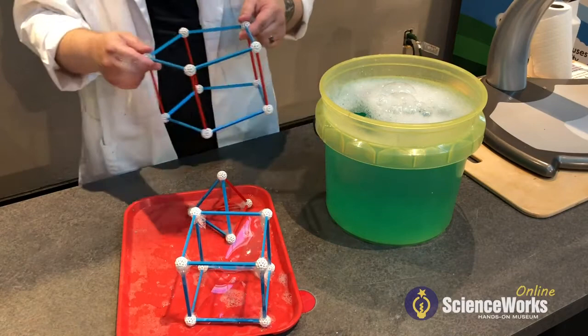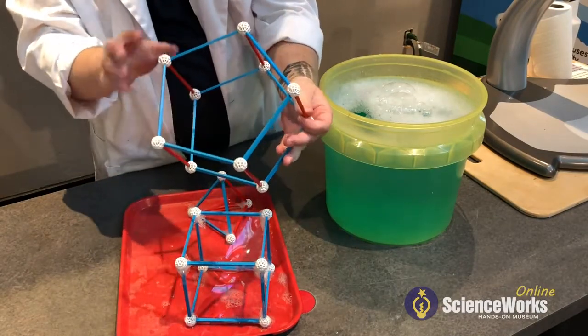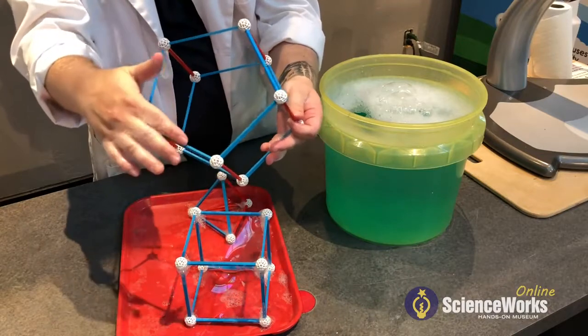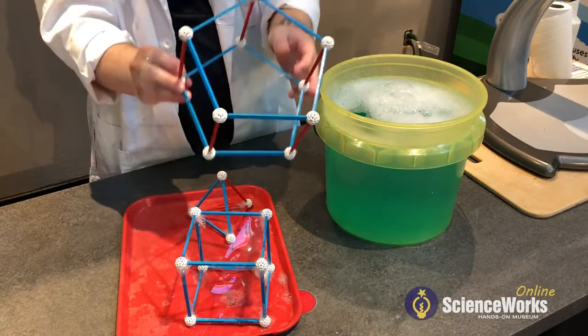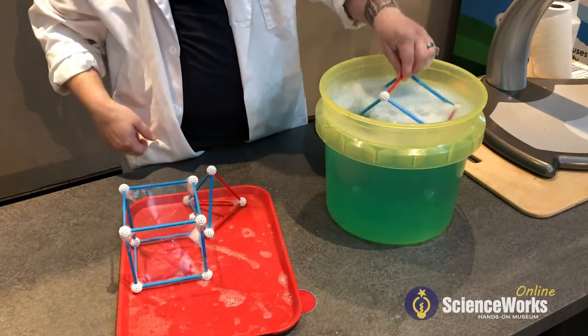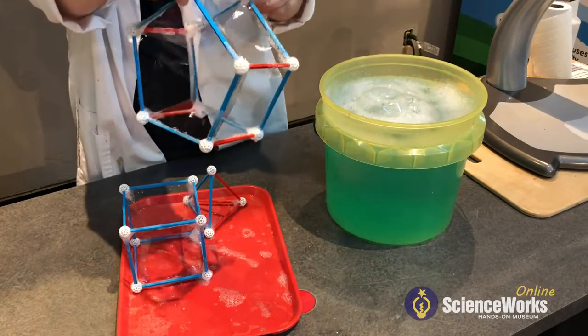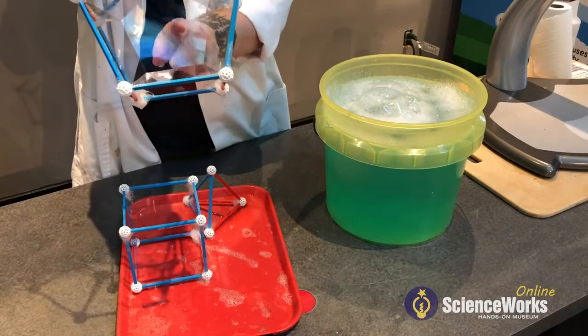So our last bubble shape that we're going to do today is this pentagonal prism. It's pentagonal because it has 5 sides. 1, 2, 3, 4, 5. So here we go. Let's dip it in. I don't really know what shape this is going to make. Wow, look at that. So the bubbles are all joining to make a pentagon in the middle.